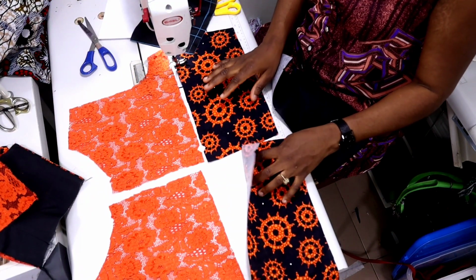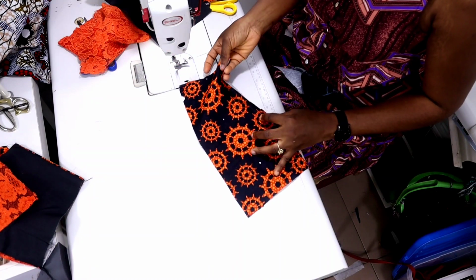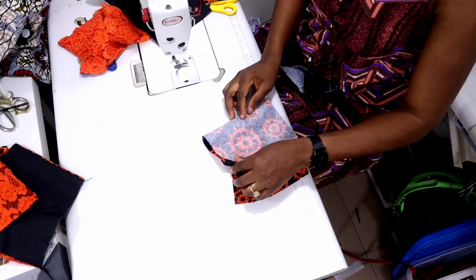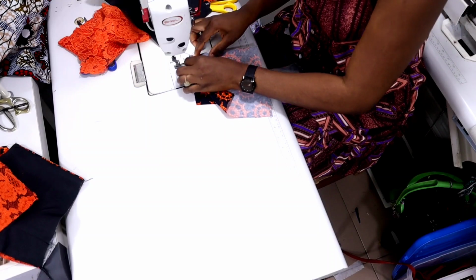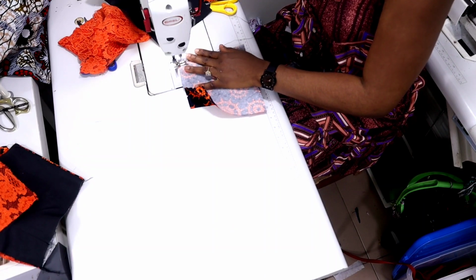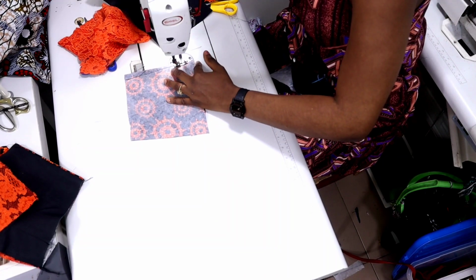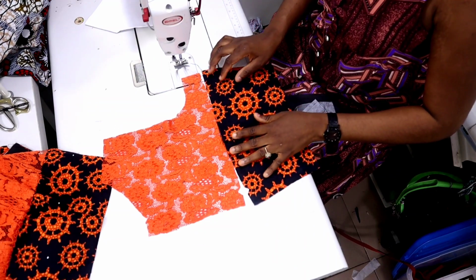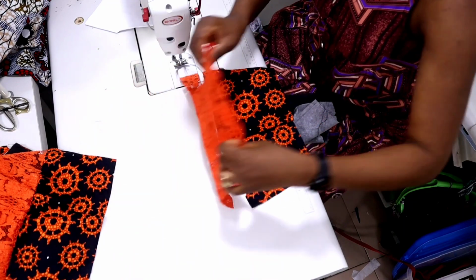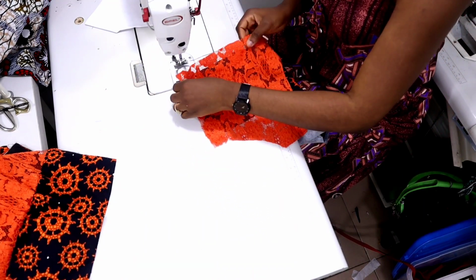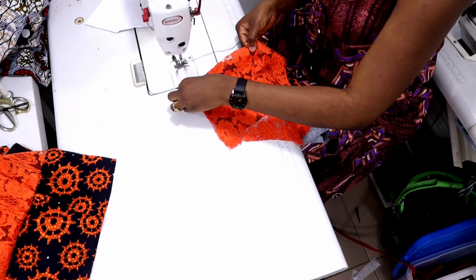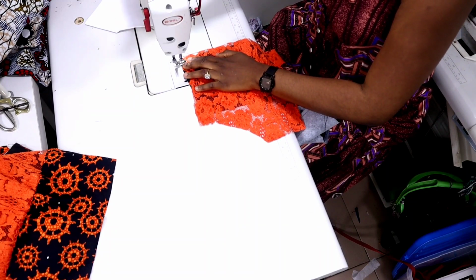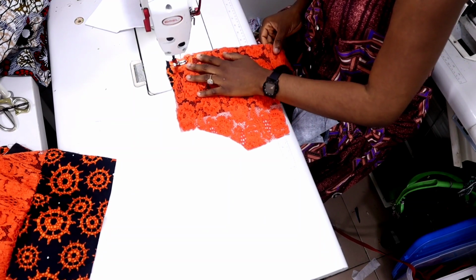The first thing I'm going to do now is to sew in my dart. We already notched our darts, so just follow your notching. When you're done with your darts, the next thing now is to join the yoke to the body. So match them together right side to right side, and then you're going to stitch together with 1/4 inch allowance.